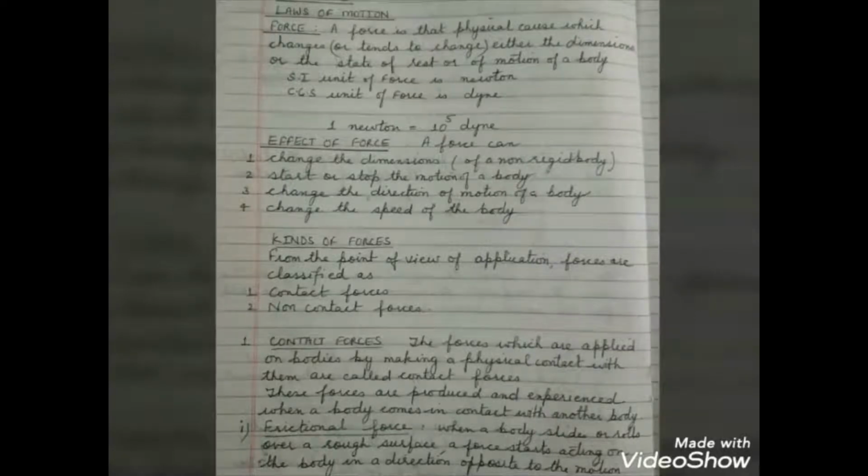Hello students, today we are going to do chapter 3, Laws of Motion. In this we have to do force, effects of force, kinds of forces, out of which force and effect of force I have already done in one of the videos. So today I'll be emphasizing on kinds of forces.